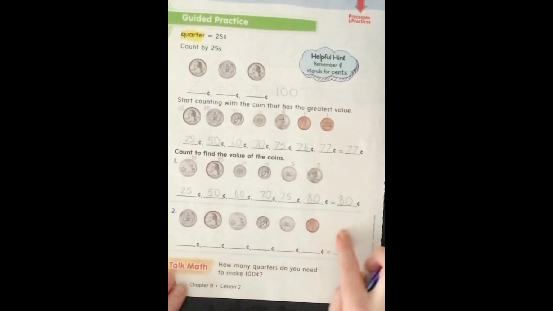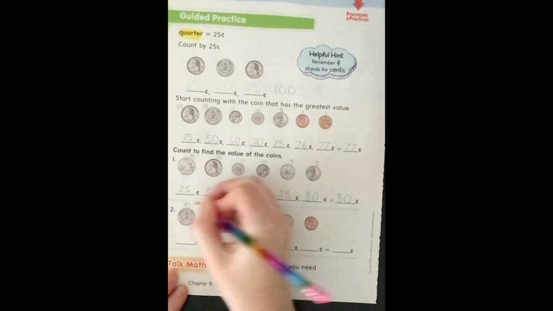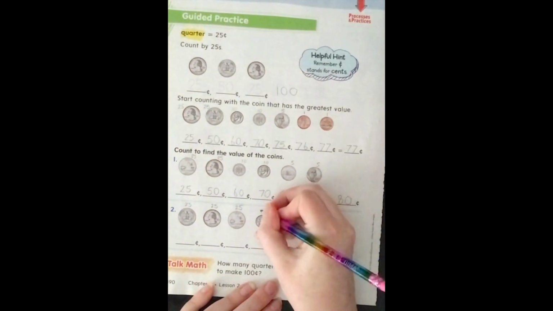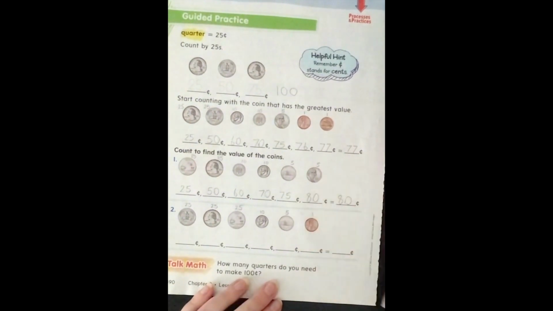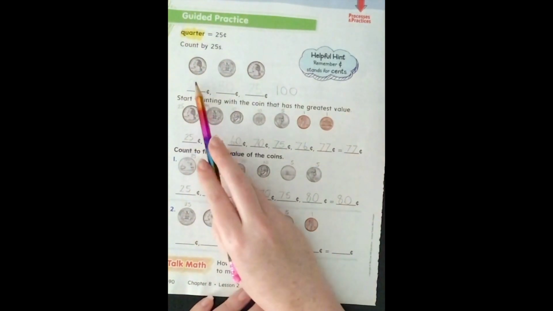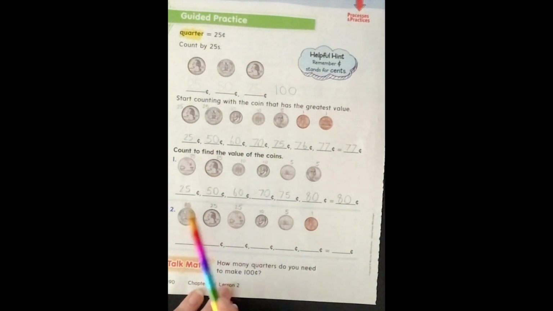And lastly, let's start number 2. I will give you the value of the coins, but I will not write the answer here. You should find it by yourselves. Let's start. We have 1, 2, 3 quarters this time. 25, 25, 25. Then we have 1 dime, 10 cents, 1 nickel, 5 cents, and 1 penny, that is 1 cent. Now, to help you skip count by 25 3 times, you can look at the top of the page. 25, 50, 75. So you know that these 3 quarters will be 75 cents.